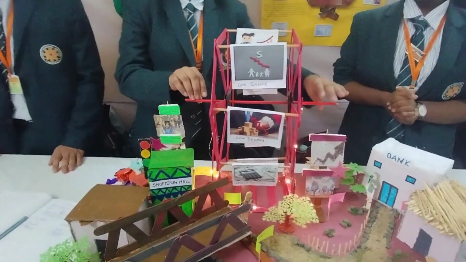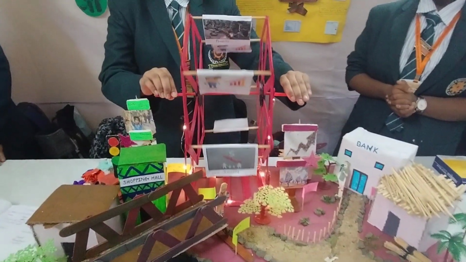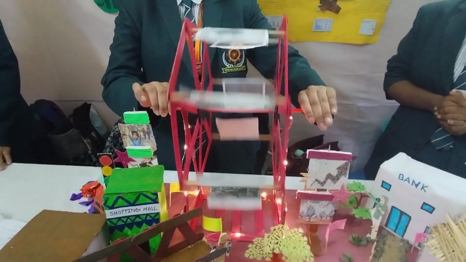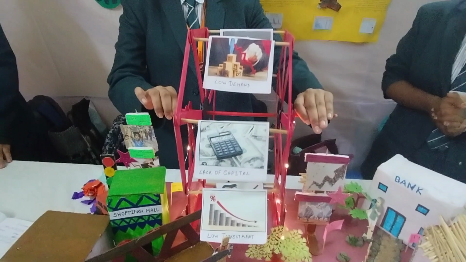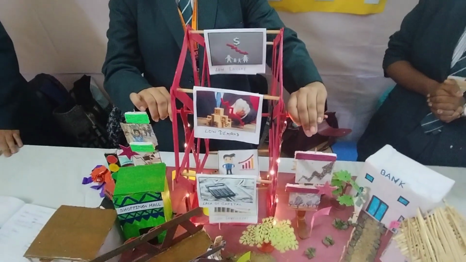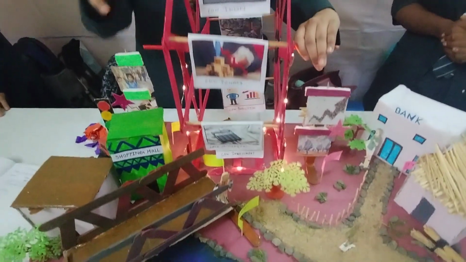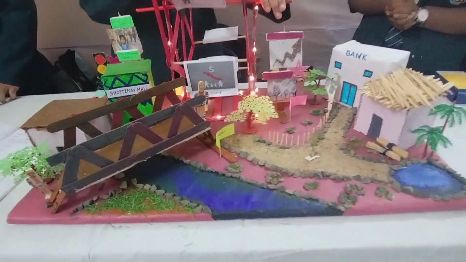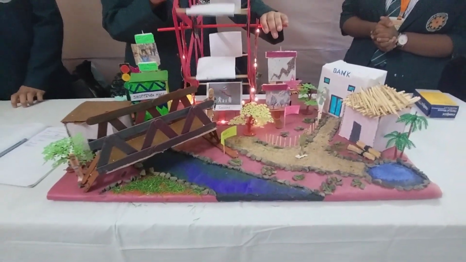Under the causes, we have mentioned the rapid population growth as well as unemployment. And under the effects, we have mentioned child labor and low purchasing power as the effects of poverty. We have also shown two sectors, one is the urban sector as well as the rural sector, to show the solutions of how someone can get rid of poverty. That is by mentioning two central government policies.